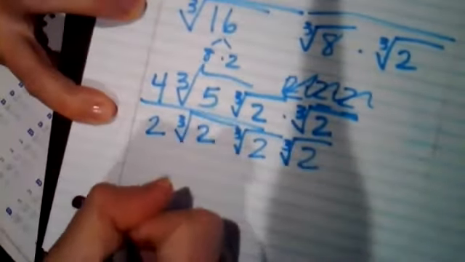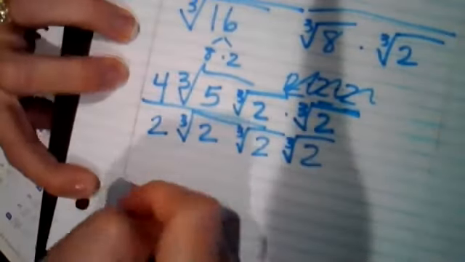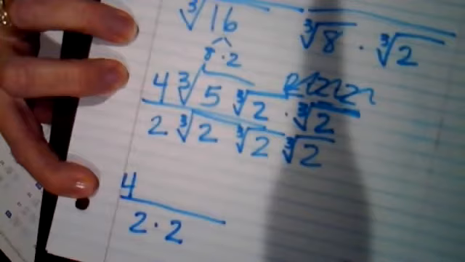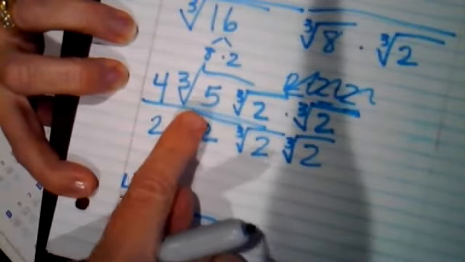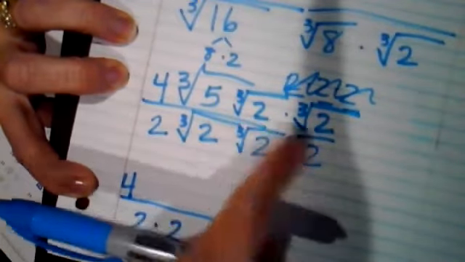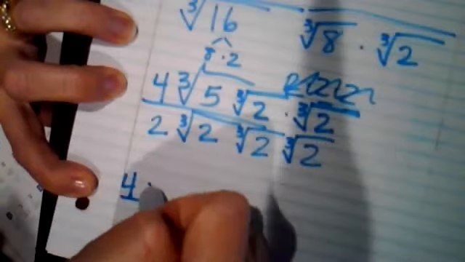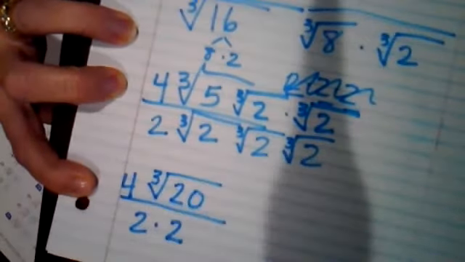So on the bottom, I now have the 2 that was here, and the 2 that is represented from all of these. Up here, we still have 4 on the outside, and I'm going to combine underneath my radical the 5 times 2 times 2. That would be 10, and then times 2, so I have the cube root of 20 right there.